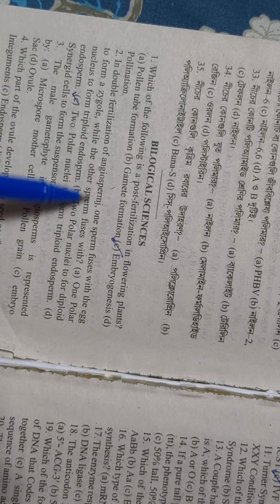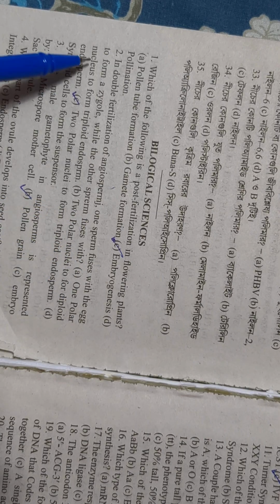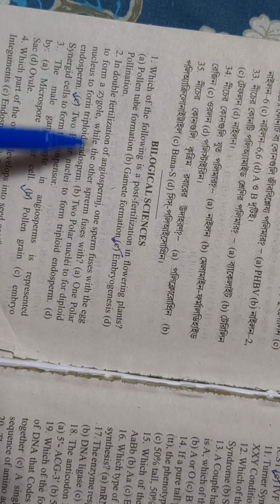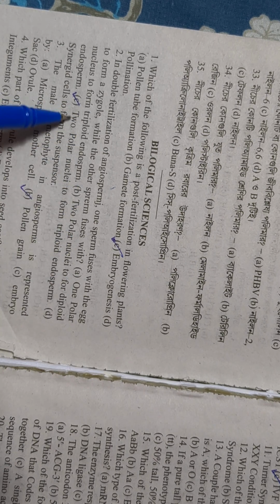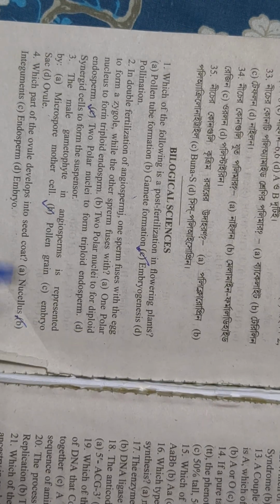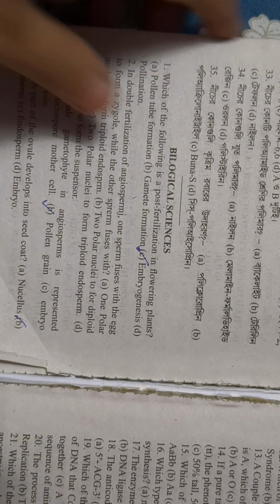In double fertilization of angiosperms, one sperm fuses with the egg to form zygote, while the other fuses with the two polar nuclei. This is correct. 3. The male gametophyte in angiosperms is represented by pollen grain. Correct. 4. Which part of the ovule develops into seed coat? Integuments. Correct. My student attempted to make these 4 questions correct.